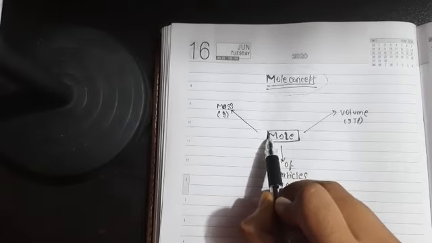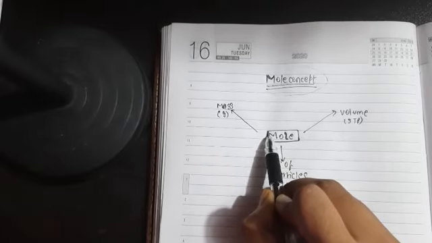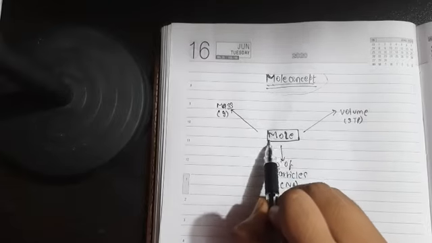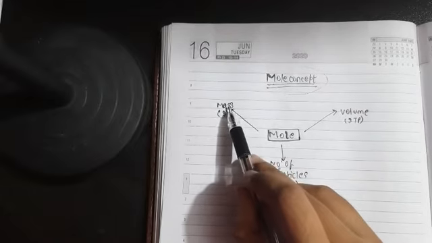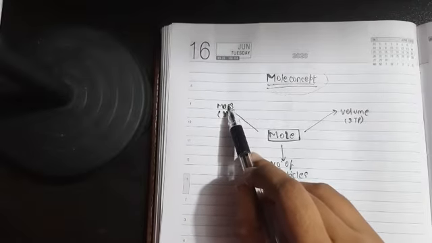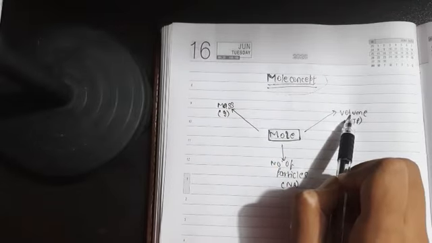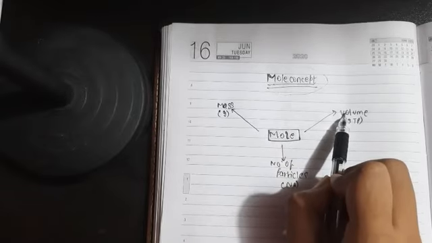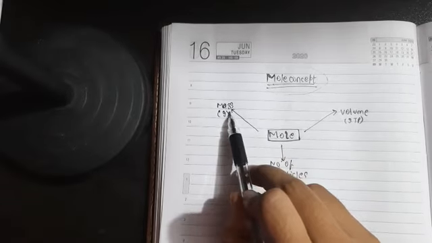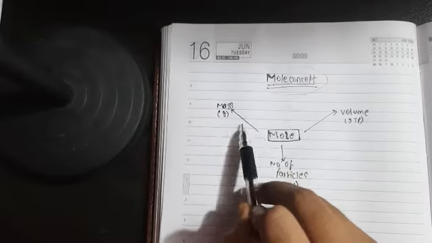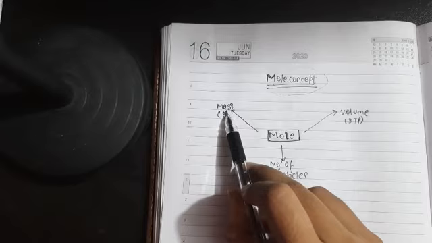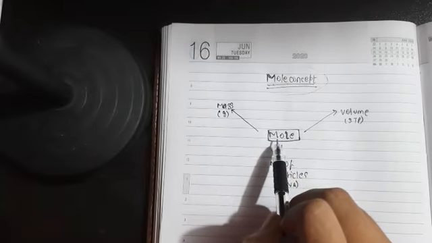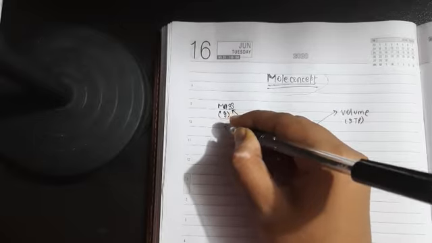So think of this as a central airport where you can take a flight directly from mass to volume, right? You need to pass through this if you want to go there. So if you are going from mole to mass, you are going to divide.